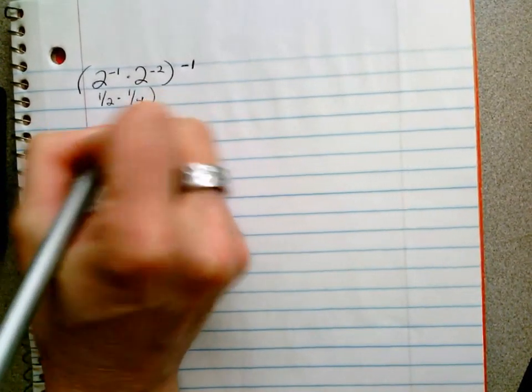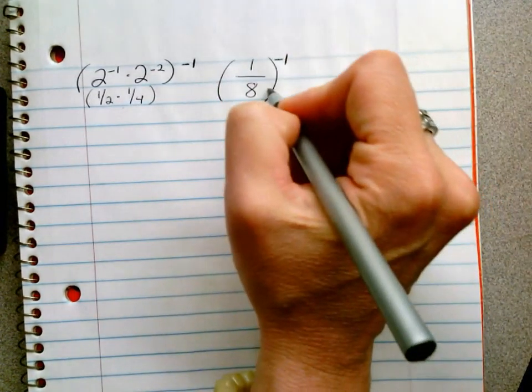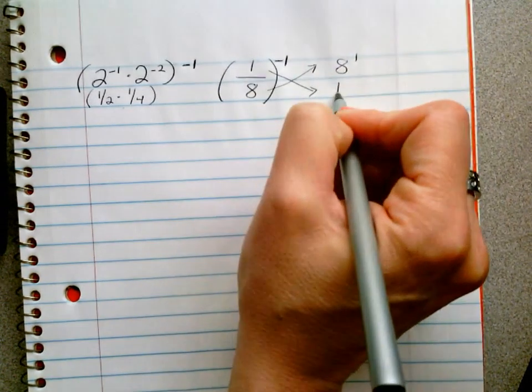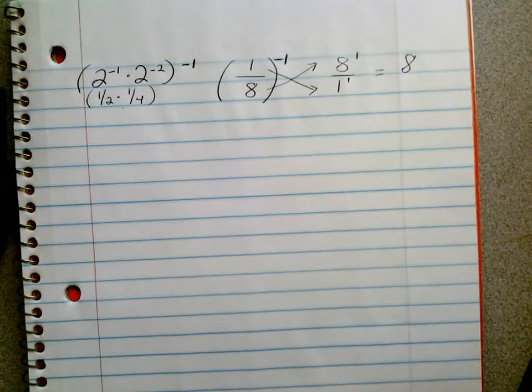Okay. 1/8 to the negative 1 power. That becomes 8 to the first. That becomes 1 to the first. Answer should be 8.